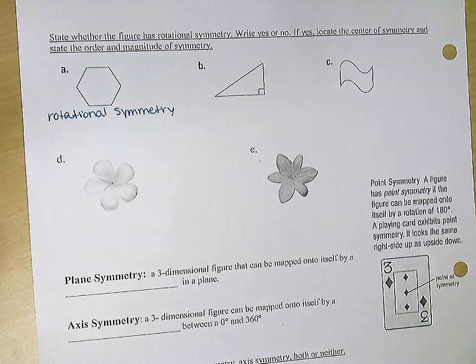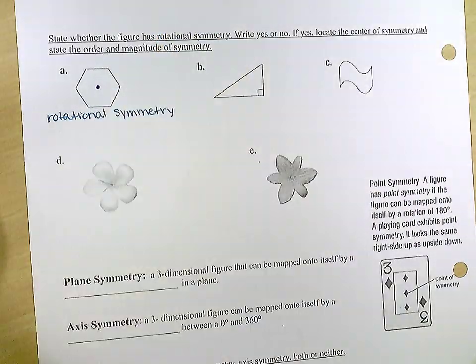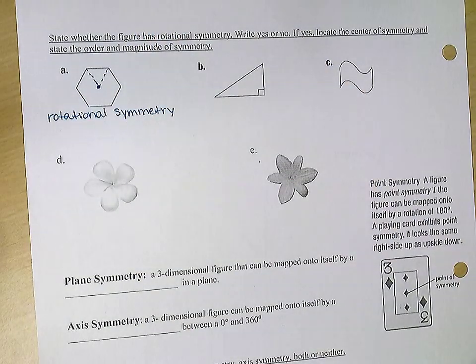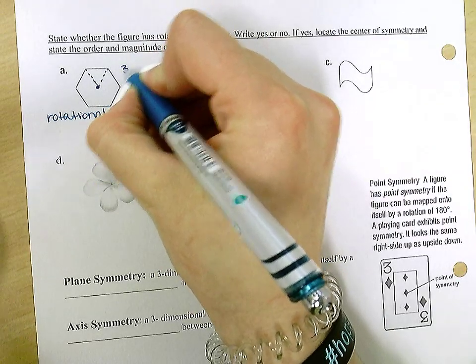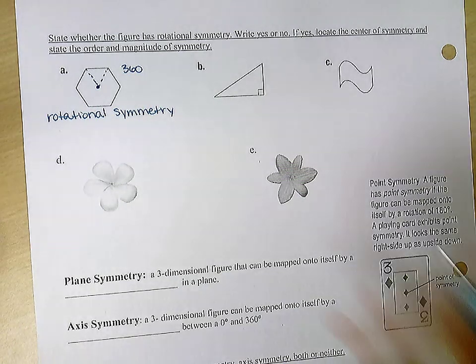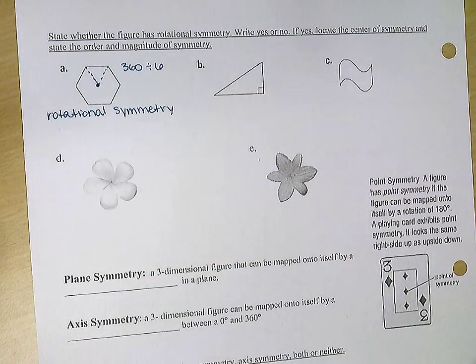You want to see how many pieces are within your figure, right? So here's my center. Okay, I could cut this into different slices. So I could cut this into 6 different slices. So to find the degrees that it rotates through, I'm going to take my total degrees of a circle, so 360, and divide by how many slices I have, which is 6.